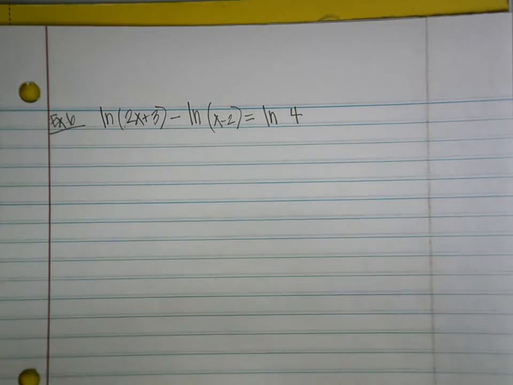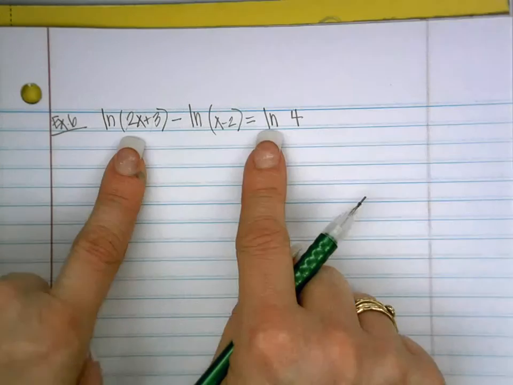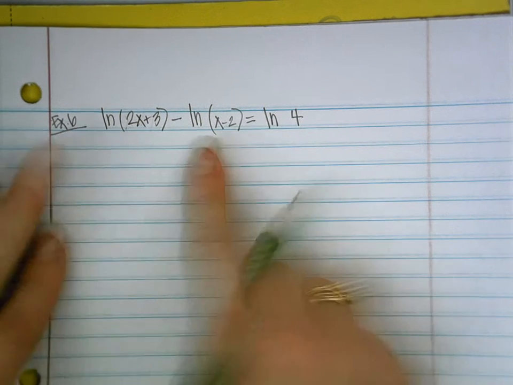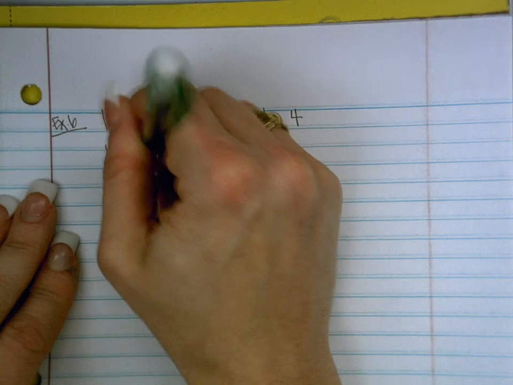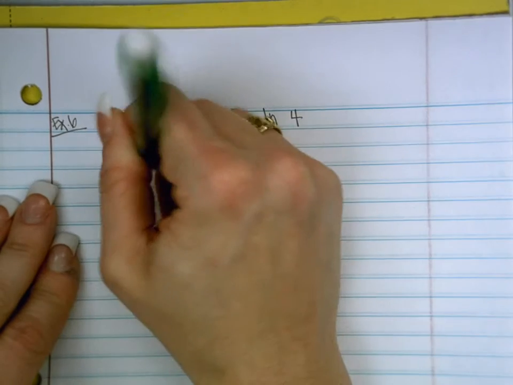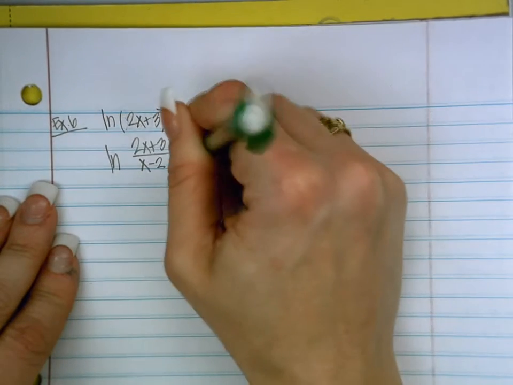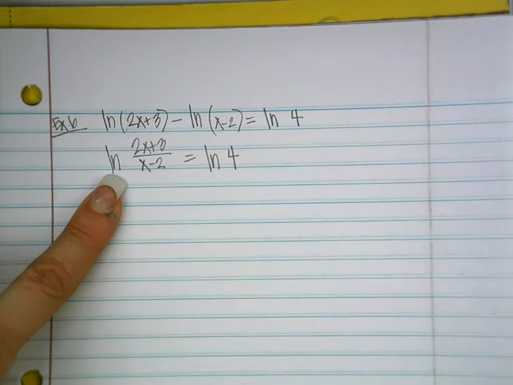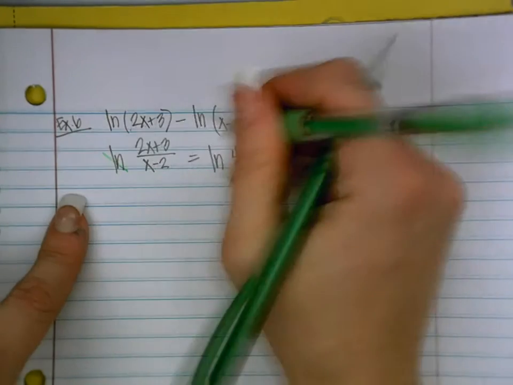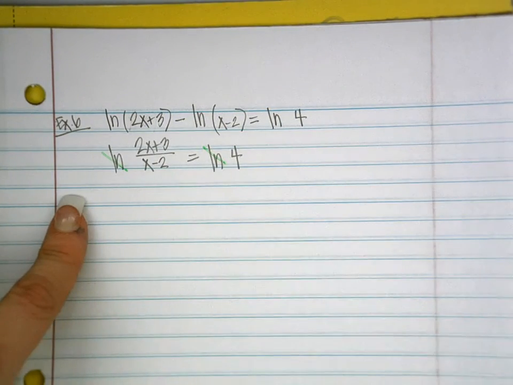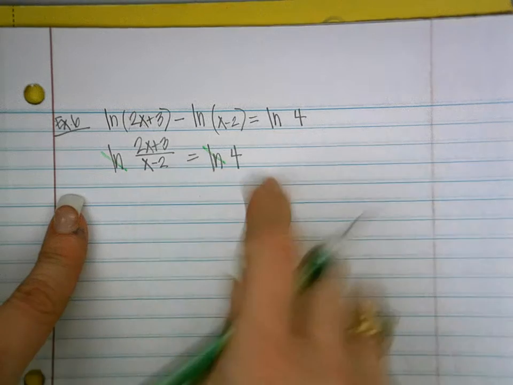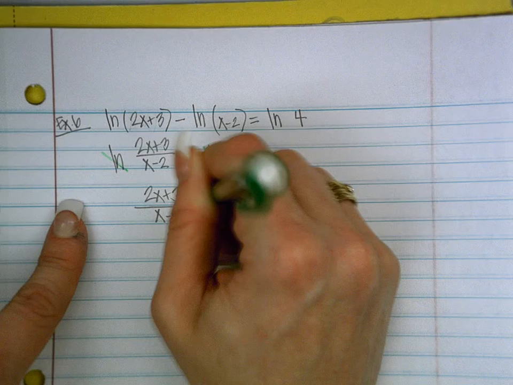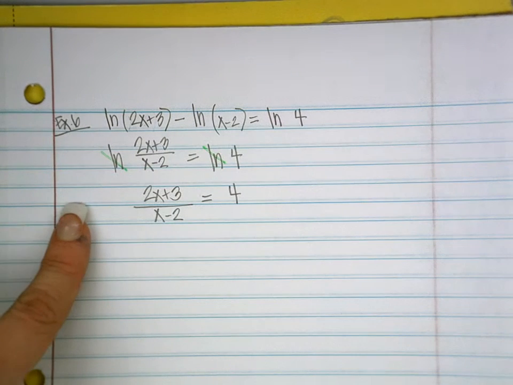So to condense, you would need to have one natural log or one log base on each side. How can I condense this subtraction problem? Division, right? So natural log, this is going to become 2x plus 3 over x minus 2 equals natural log 4. Now, this is log base e, or natural log. There's one on each side, so you can drop them. You don't have to do anything special at all with those. Then we set the parts equal to each other, so 2x plus 3 over x minus 2 equals 4. How do we solve that?